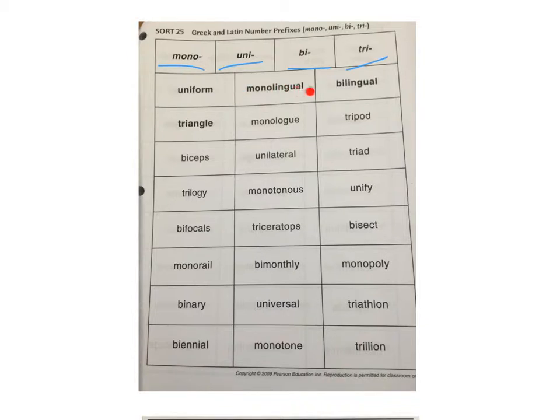What does monolingual mean? Well, let's compare it to bilingual. They both have lingual. That has to do with language. And I know bilingual is someone who can speak multiple languages, specifically two languages. So two languages. Oh, wow. That means bi means two in languages. So if that's two languages, then monolingual means one language.